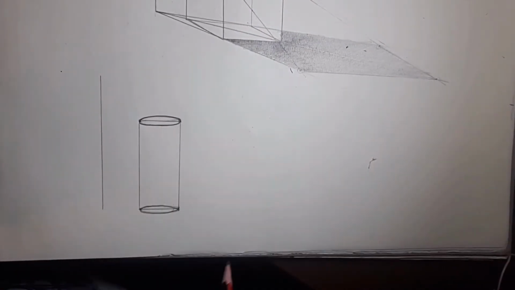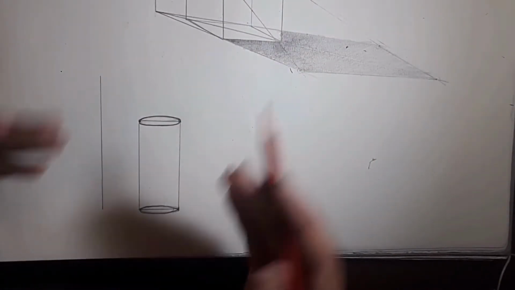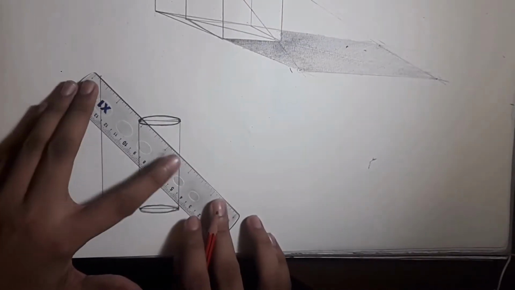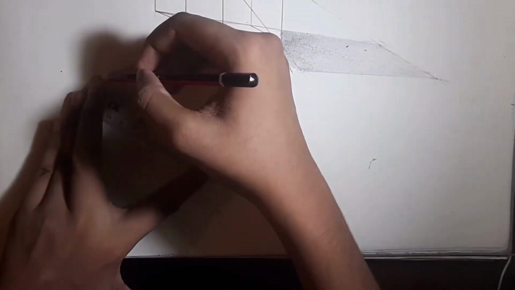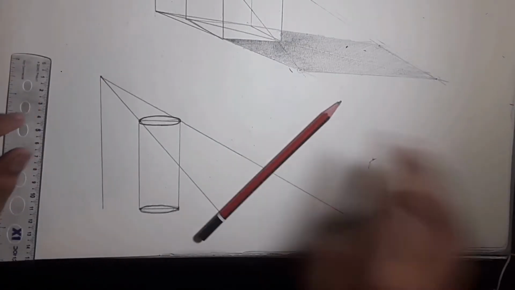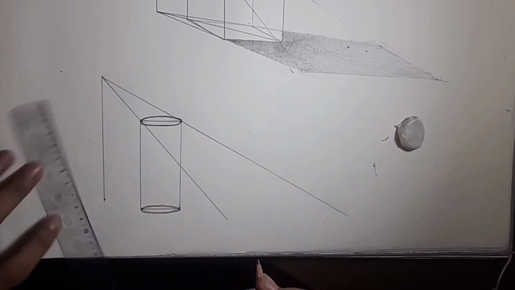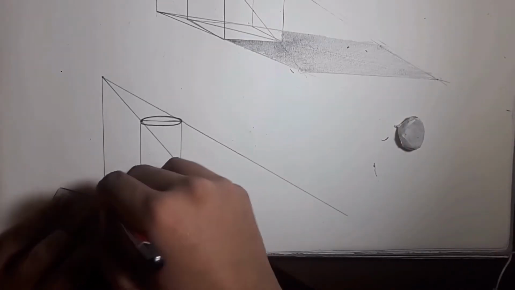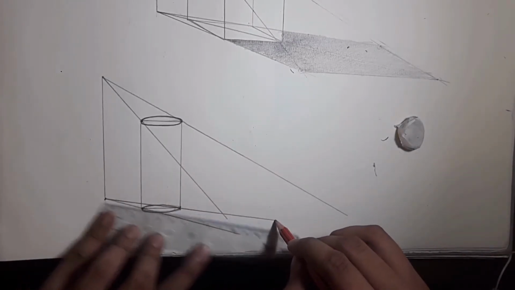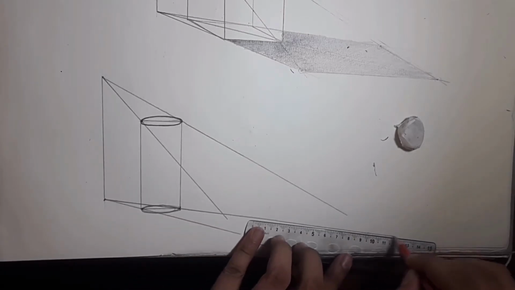Now like before, select a point source of light and join it to the 2 points you have selected on the top surface of the cylinder. Now join the lower point to the 2 lower points of the cylinder. Then mark the points where the top set and the lower set of the lines intersect.